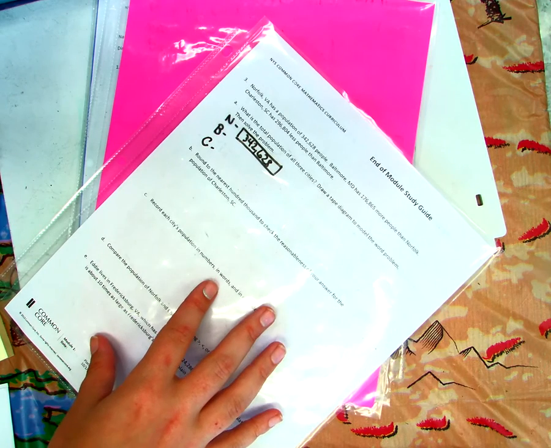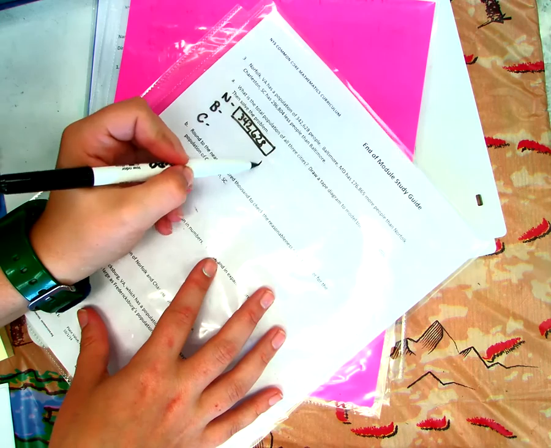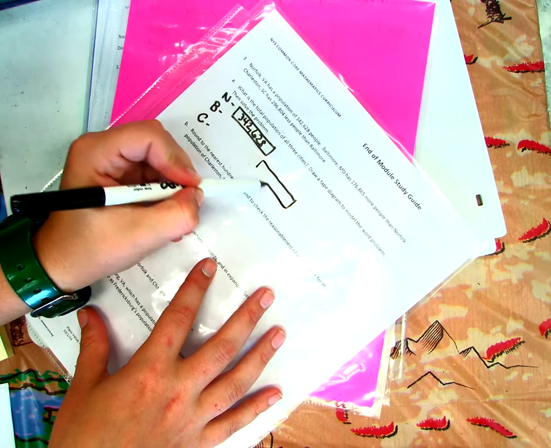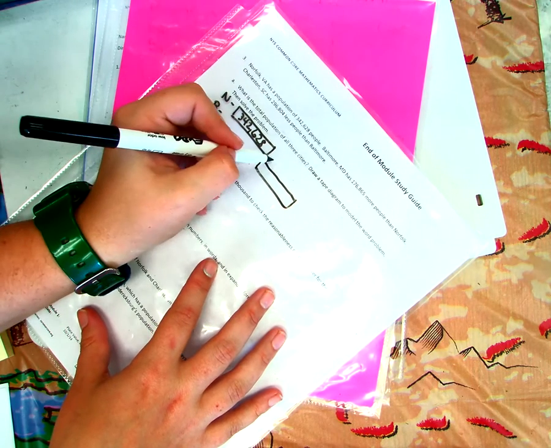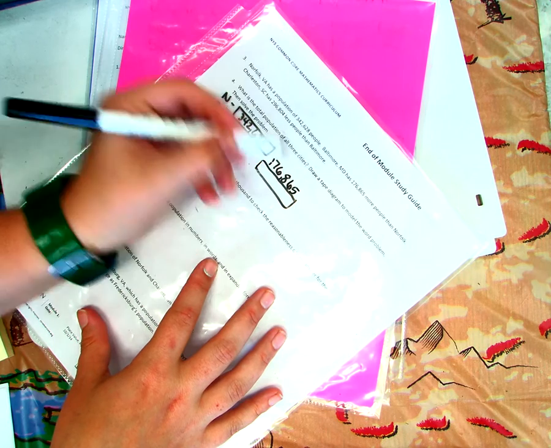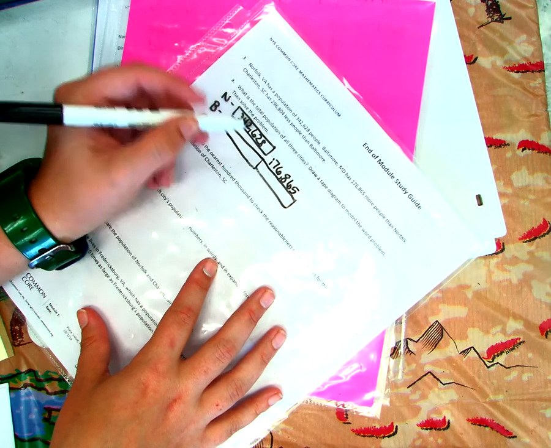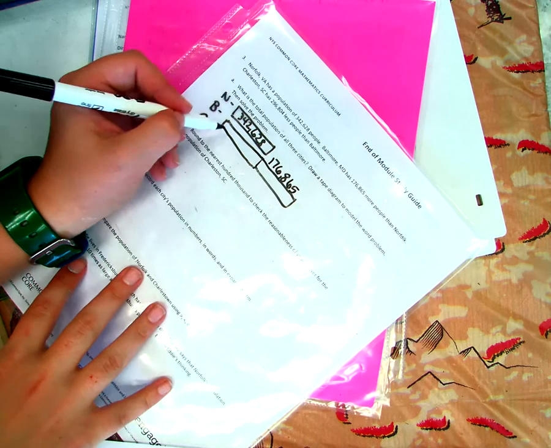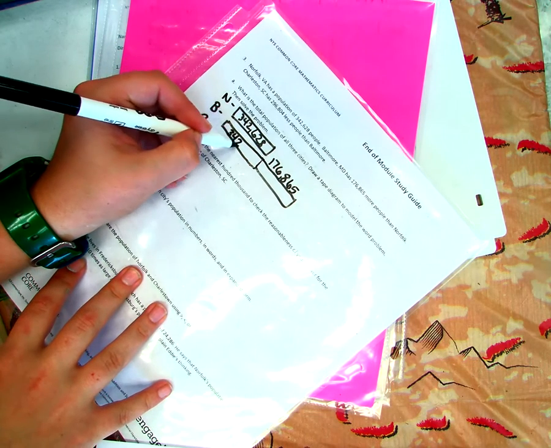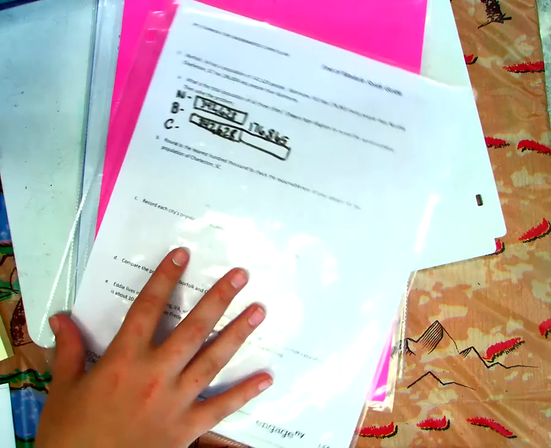It says Baltimore has 176,865 more people than Norfolk. So that will be the bar that's existing and 176,865 more. What are we going to have to do there? I hope you said add.